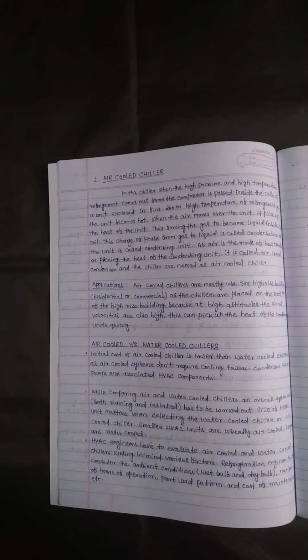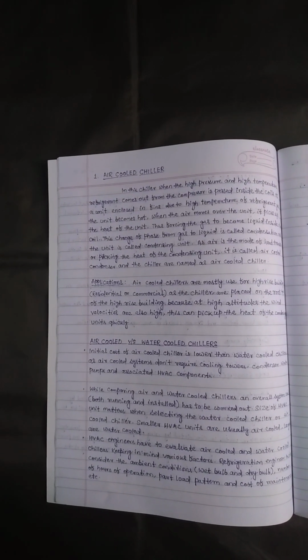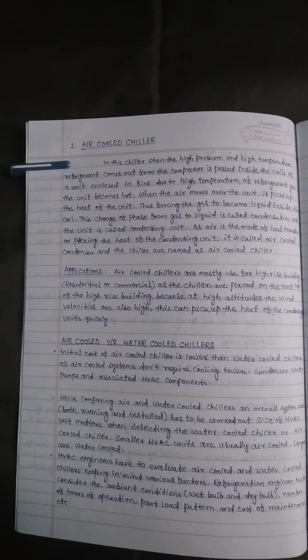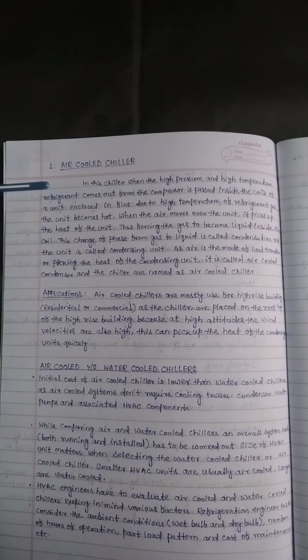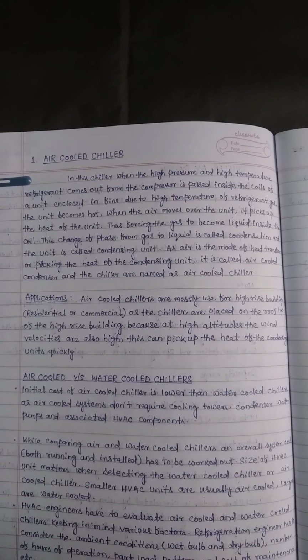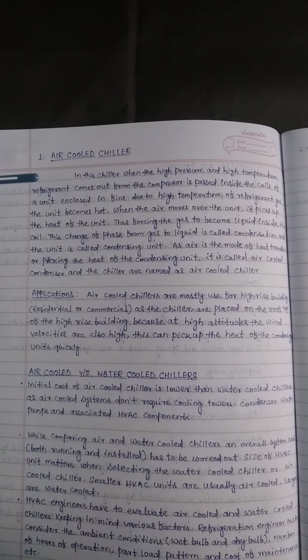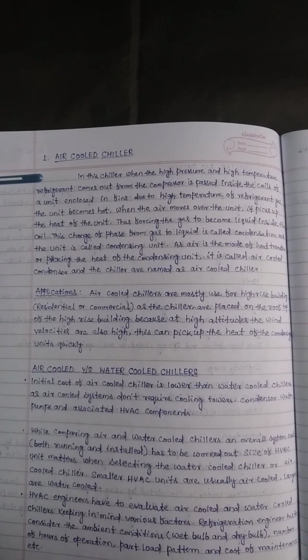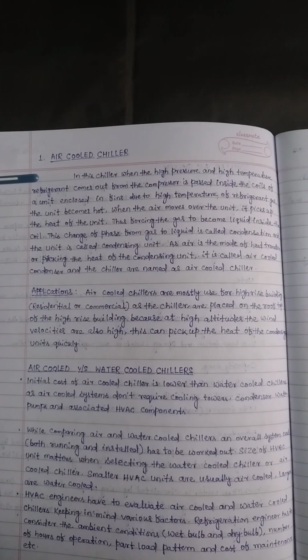Air cooled chillers. In this chiller, the high pressure and high temperature refrigerant coming from the compressor is passed inside the coils of a unit enclosed in fins.